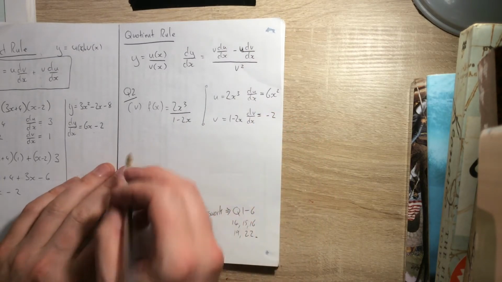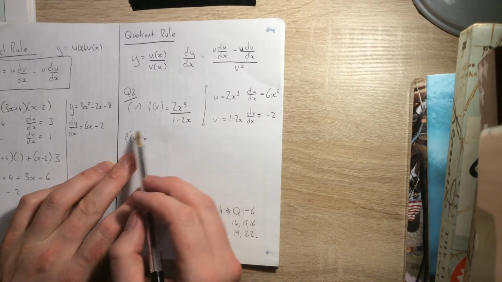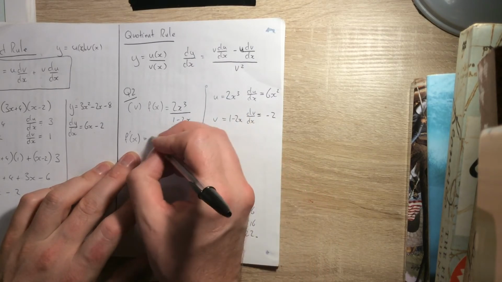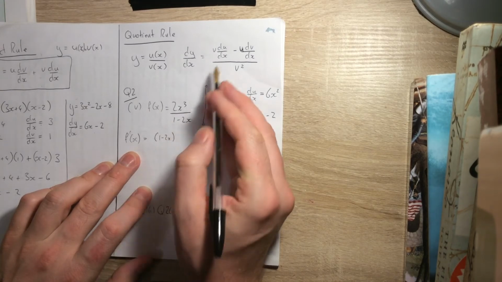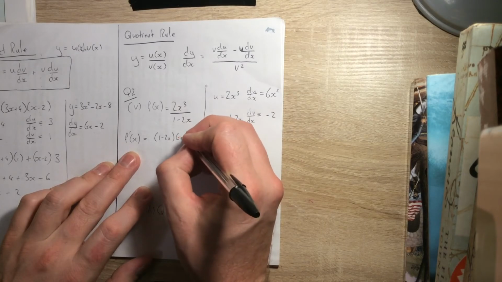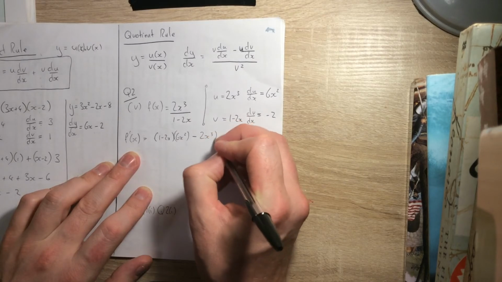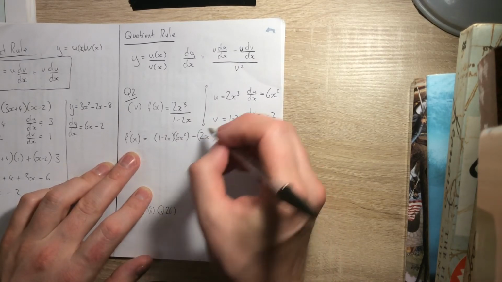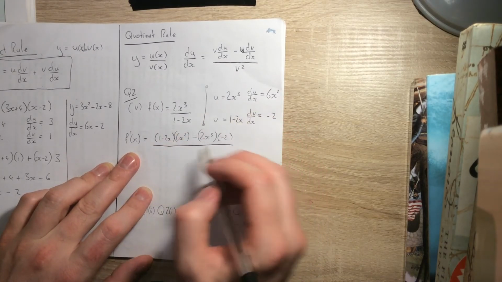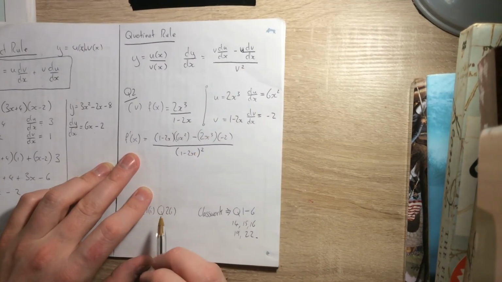So for us, that is going to be that f prime, the derivative of this, or dy dx if you prefer, is v, 1 minus 2x, du dx is 6x squared, minus u is 2x cubed, dv dx is minus 2, all divided by v squared, 1 minus 2x squared.